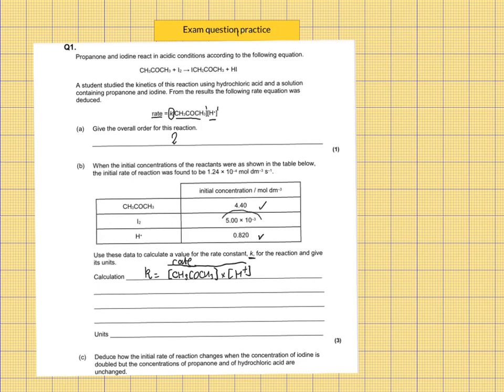We can ignore the concentration of iodine because it's zero order and doesn't appear in the rate equation. So once you've input the rate, which is 1.24 times 10 to the minus 4, the concentration of propanone and the concentration of hydrogen ions, you come out with 3.44 times 10 to the minus 5.